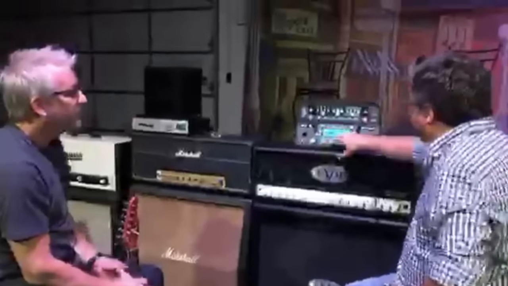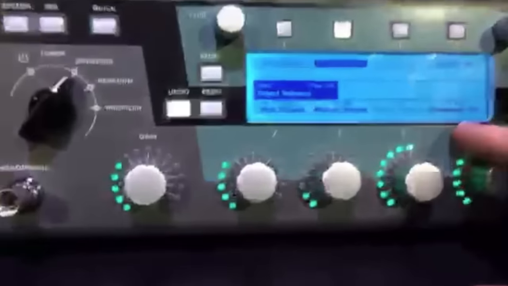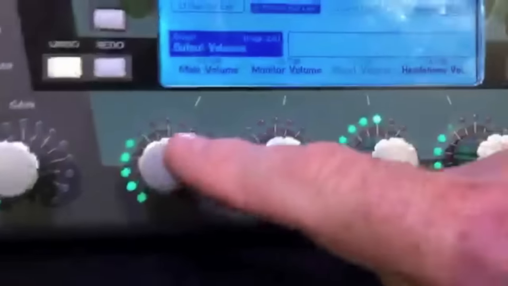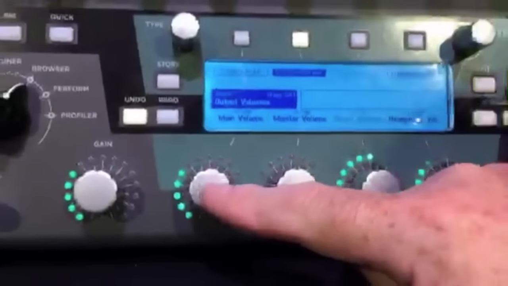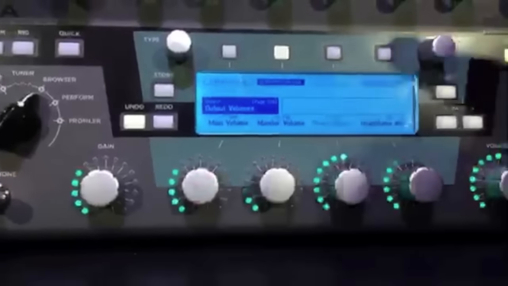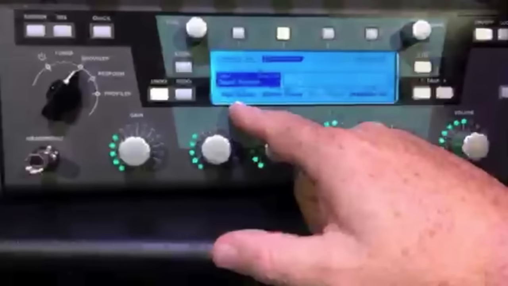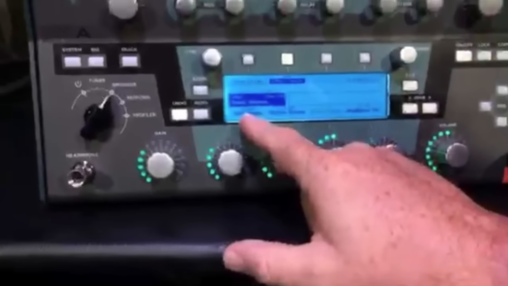A lot of people want to know how to set up the output section. When you go to page 2 of 6 on the output volumes, you've got main volume, monitor volume, direct volume, and headphone volume. This main volume is the one going to your XLR, so that's going to the front of house mix. You don't want that to change typically. You want that consistent. Soundmen hate it when that changes, because they set their gain on the board and they want to leave it there. So I've got it set at minus 17.8.